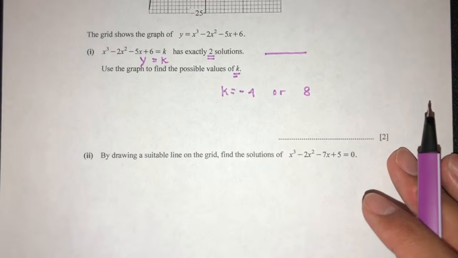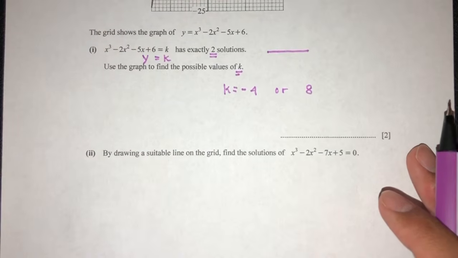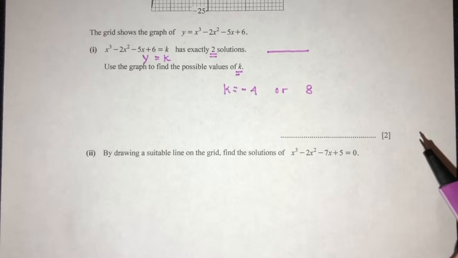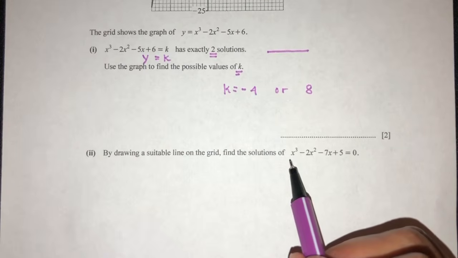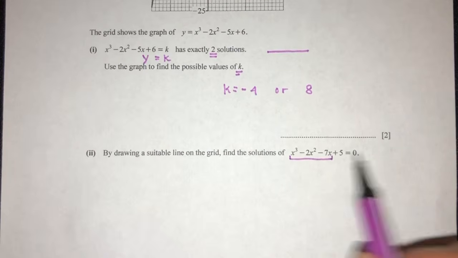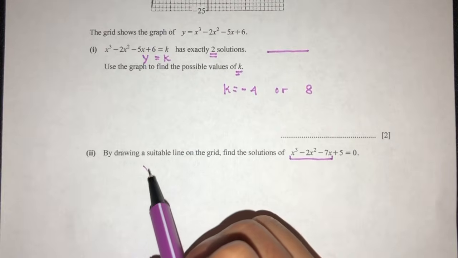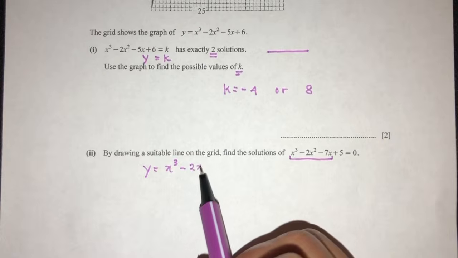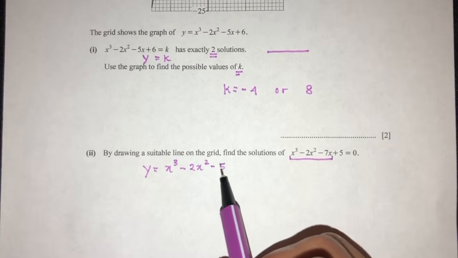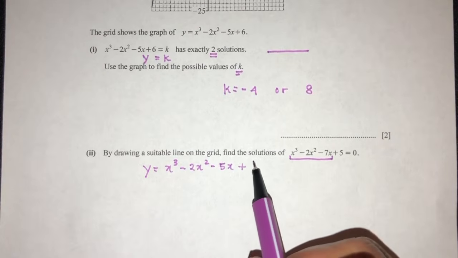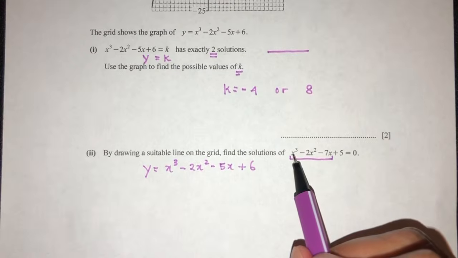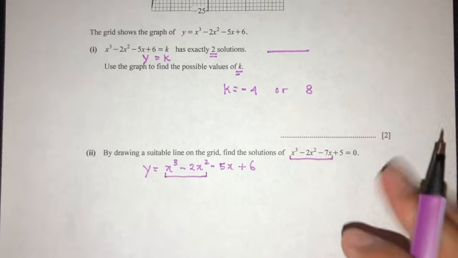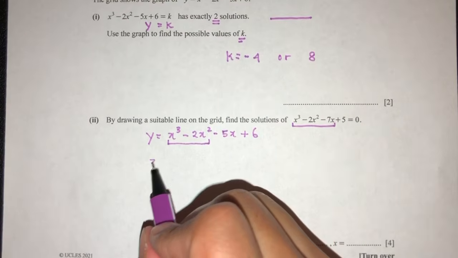Now for part 2, by drawing a suitable line, we have to find the solution of this one. Pretty easy. Let's observe. Where have we seen something like this? So here, what do we have? We know the equation of the curve is y equal to x cubed minus 2x squared minus 5x plus 6. Now here we have x cubed minus 2x squared. Here we have x cubed minus 2x squared. Let's make this the subject.